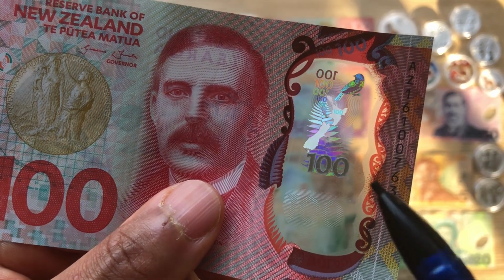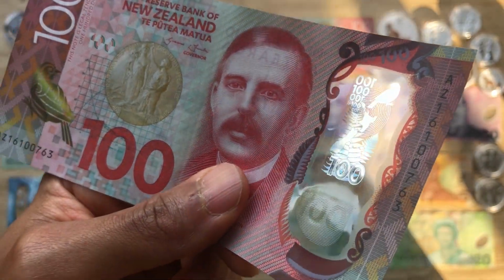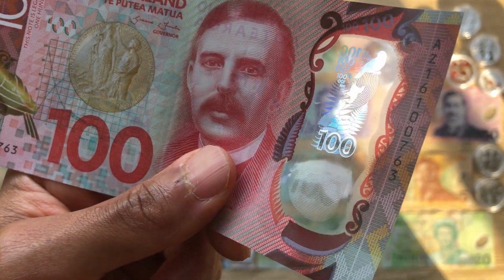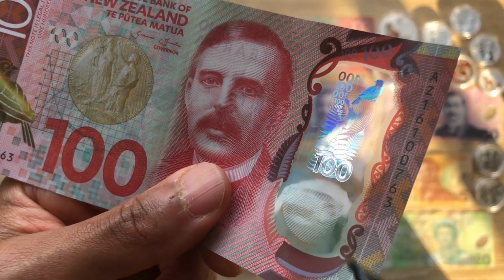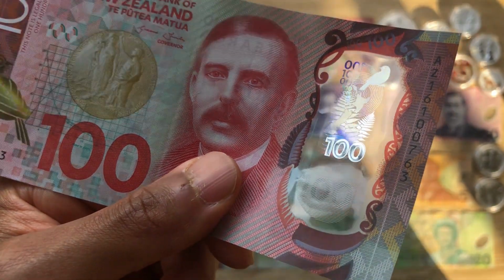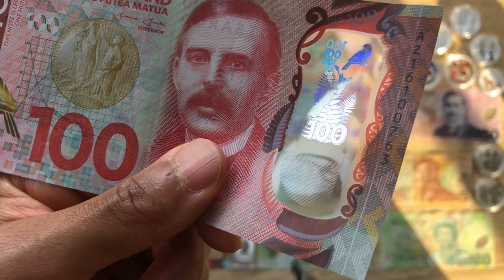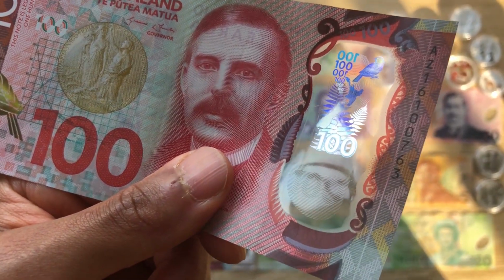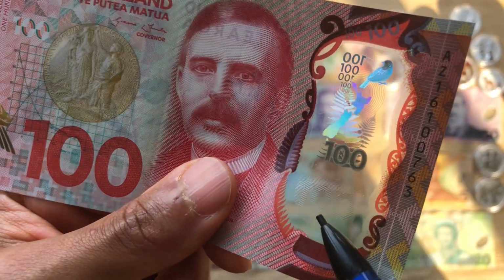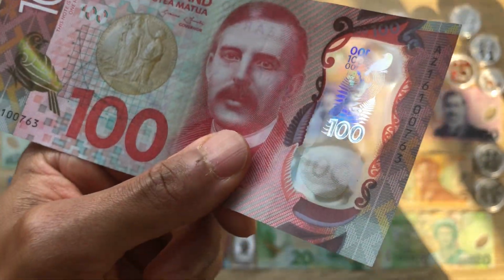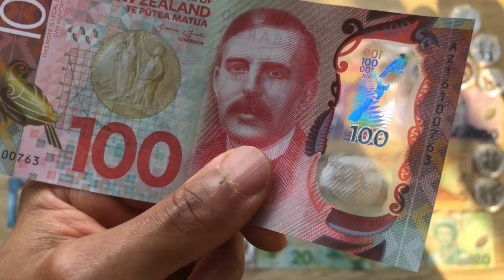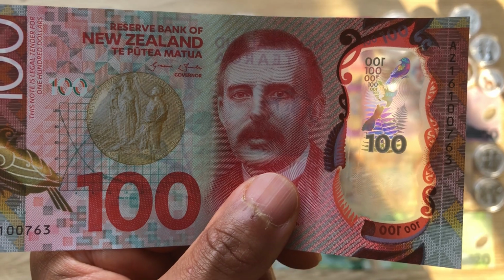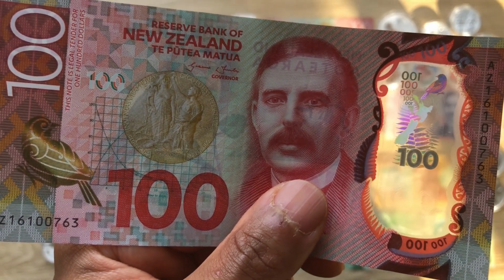And below it, we have a 3D 100 number on it. And don't forget there is an embossed number here. Below the holographic features, the denomination of the note is embossed, 100 here, if you guys can see. So yeah, that is the look tilt. And moving on to the feel look feature.